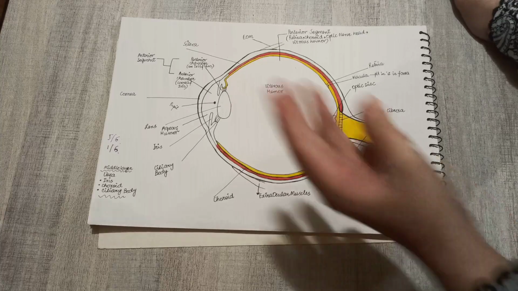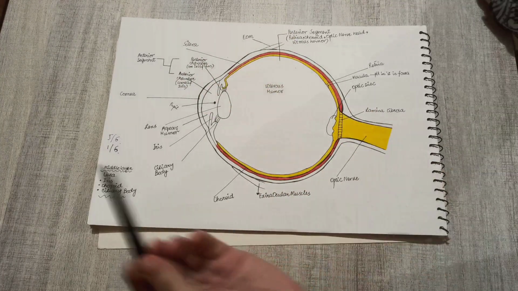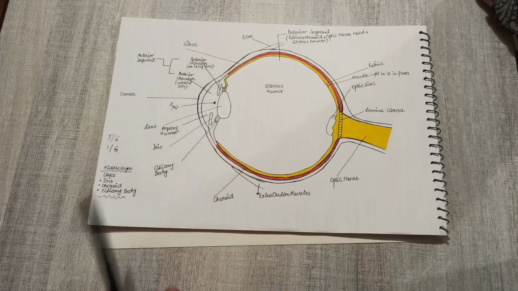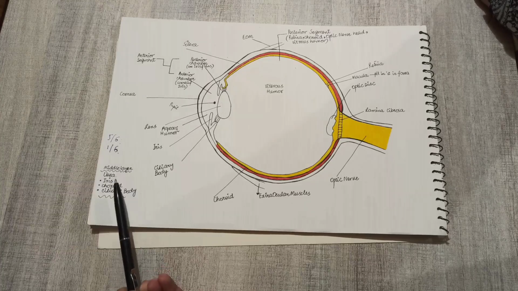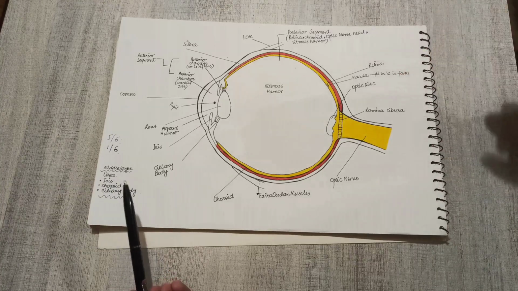Human eye consists of three layers. First layer is the fibrous layer that consists of cornea, sclera and limbus. Second layer, which is the middle layer, is called the uvea also. It consists of iris, choroid and ciliary body. And third layer is retina.